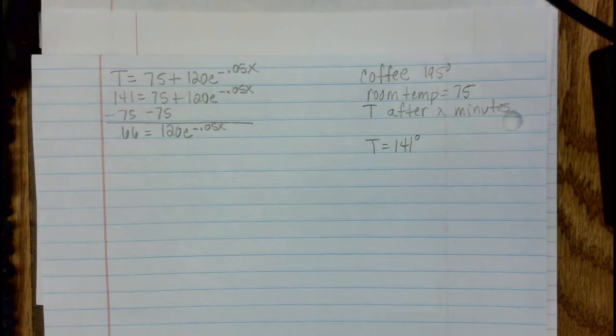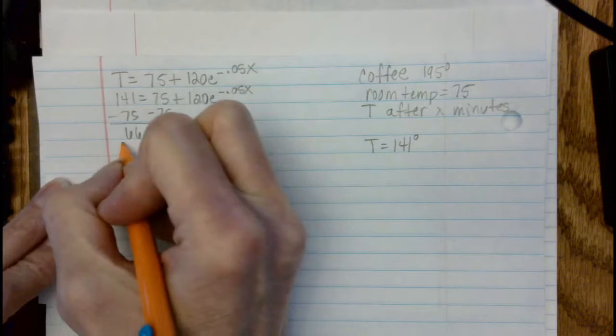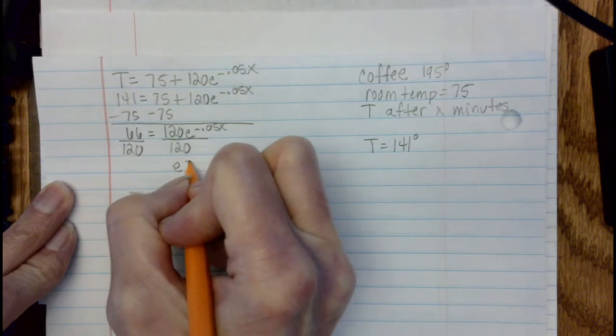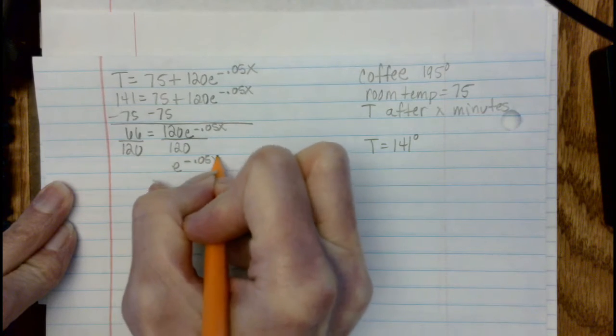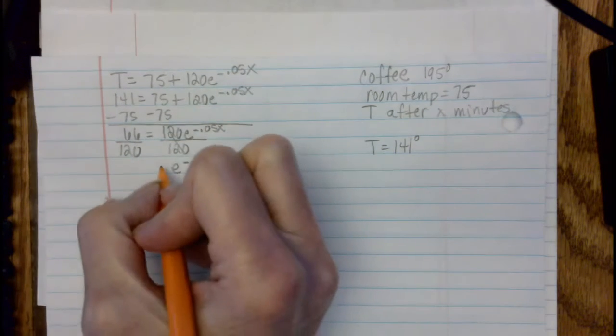Well, we don't quite have the variable isolated yet, but if we divide both sides by 120, then we're left with e to the negative 0.05x on the right, and 66 divided by 120 is 0.55.